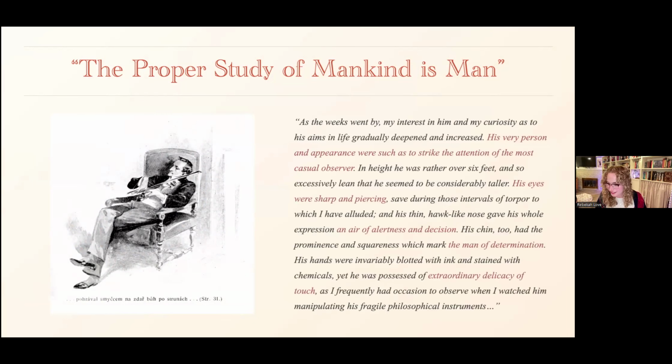After taking great pains to describe Holmes in close detail, emphasizing that anyone would be impressed by his appearance and his tall height, his sharp and piercing eyes, the alertness and decision of his features, and most amusingly, his extraordinary delicacy of touch, which Watson notes as he watches him manipulating his fragile philosophical instruments, Watson breaks form to address the reader directly.